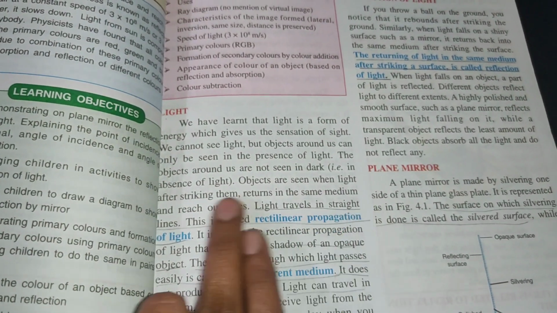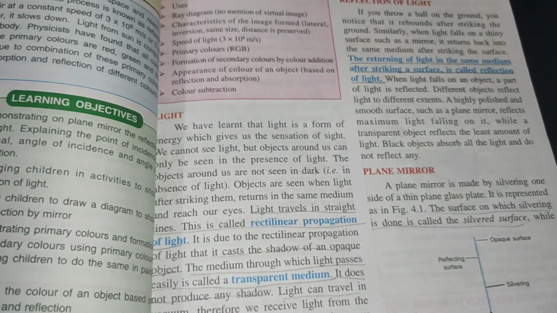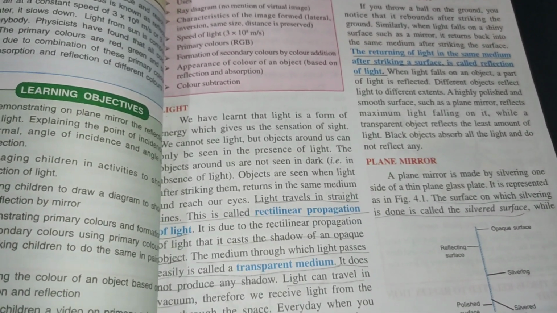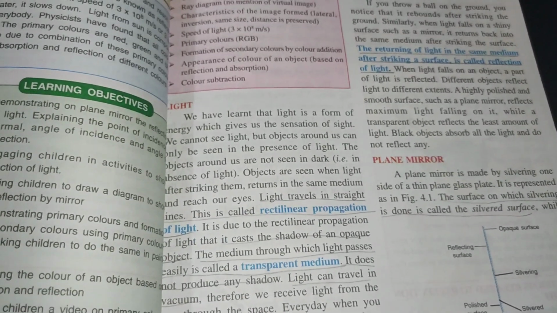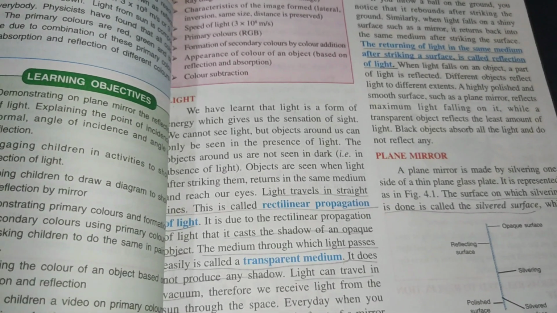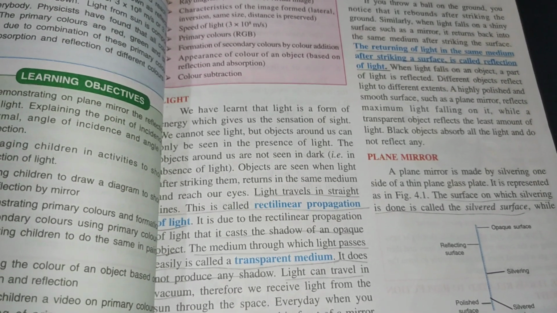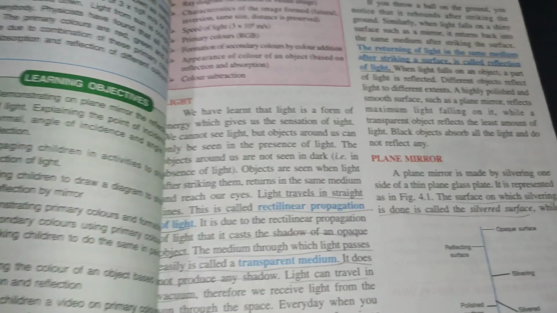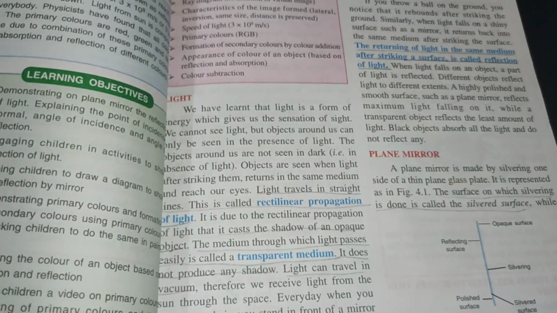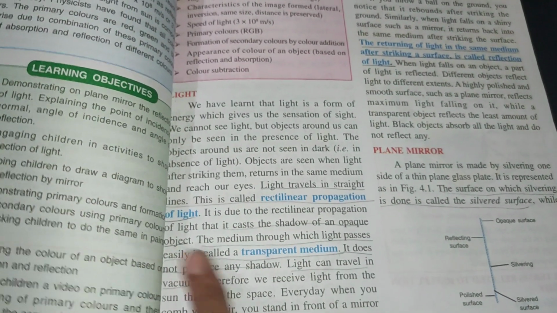Objects are seen when light, after striking them, returns in the same medium and reaches our eyes. Light travels in a straight line, which is called rectilinear propagation of light. Because of this rectilinear propagation, light gives shadows when an opaque object is placed in its path.